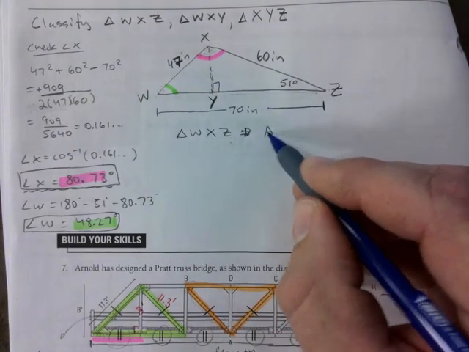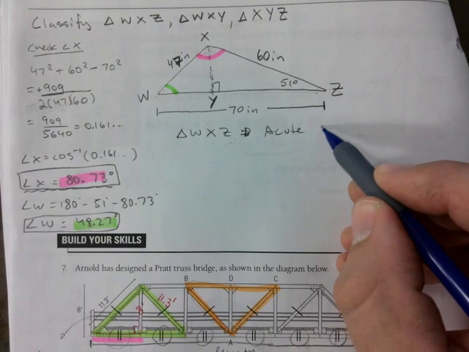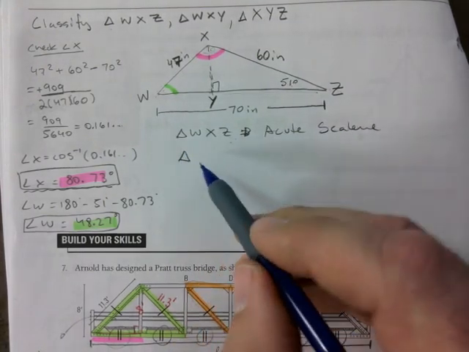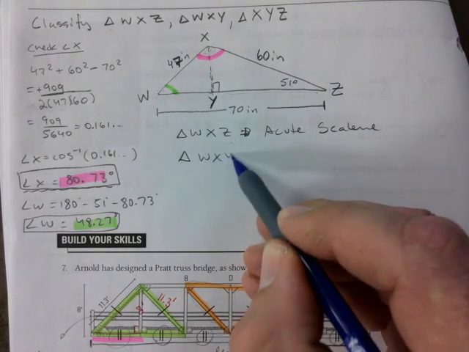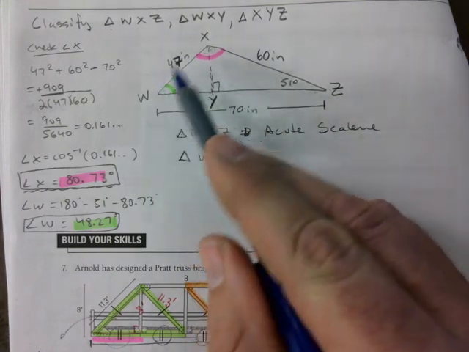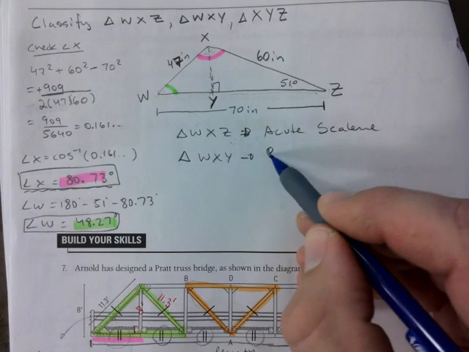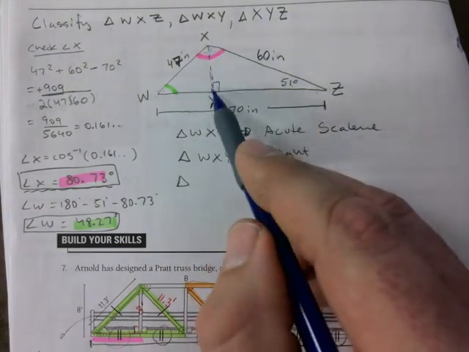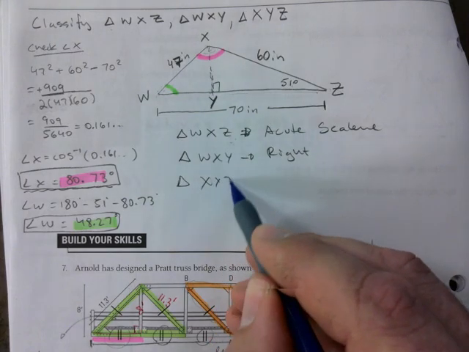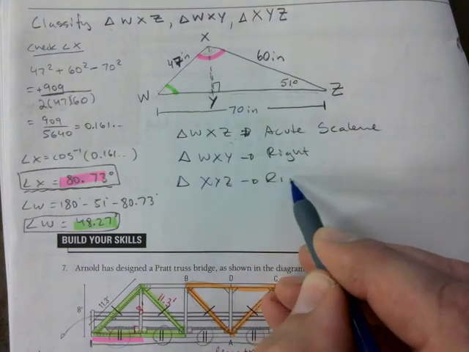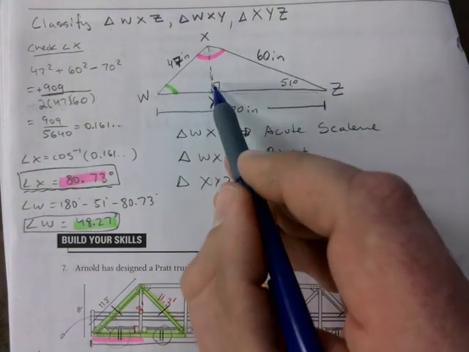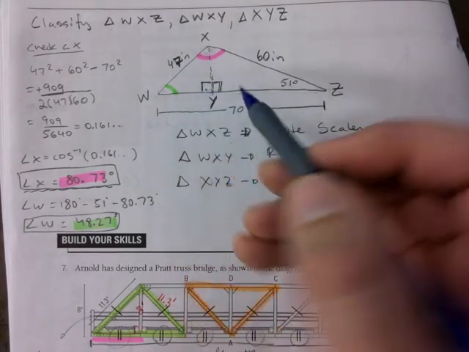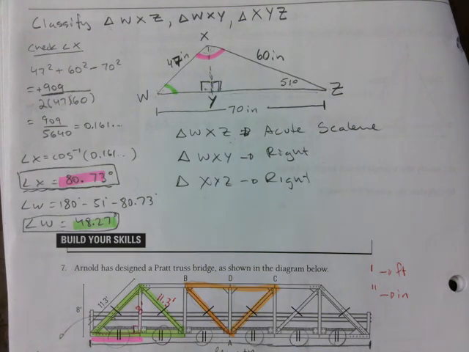That is definitely an acute scalene because all sides are different. Triangle WXY is this one. It's definitely a right. And triangle XYZ is definitely right as well, because if you have a box here, you're guaranteed a box on the other side. They add up to 180 along that straight angle.